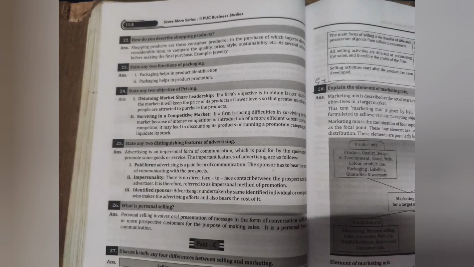Two objectives of pricing: to create market share leadership. Because of the price, we need to set up a good price so that a great number of people can be attracted, and we are able to survive in the competitive market when we have a very good pricing strategy.